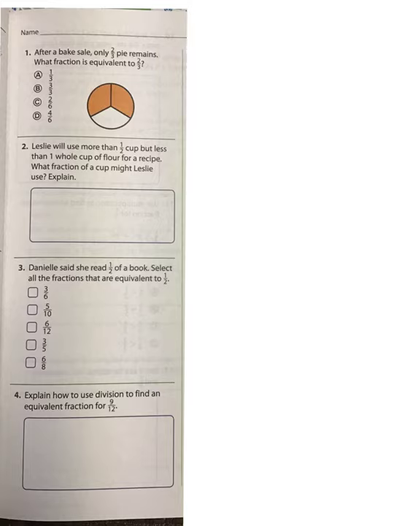Number 1. After a bake sale, only 2/3 pie remains. What fraction is equivalent to 2/3? I have 2/3. Remember, for a fraction to be equivalent, we need to multiply both sides by the same number. I know 1/3 is not going to work because I can't multiply anything to get 1/3. 3/3 is not going to work because 2/3 is not a whole. So my options are 2/6 and 4/6. Well, 2/6 is not going to work because 2 is my numerator.